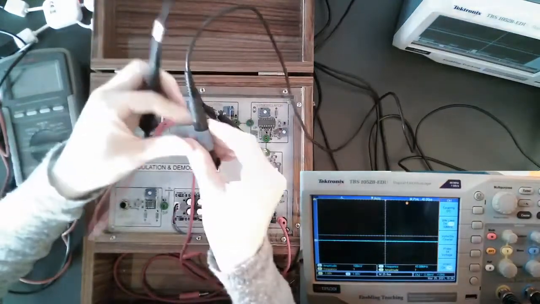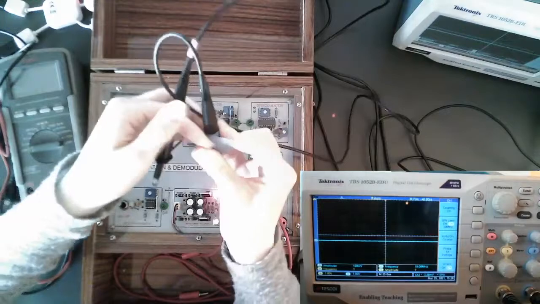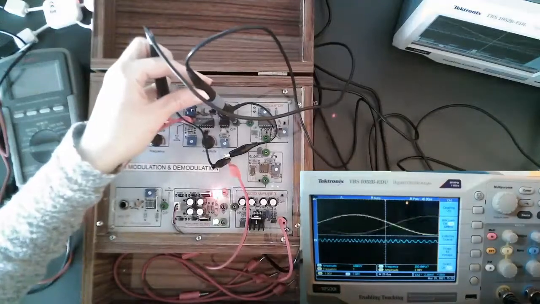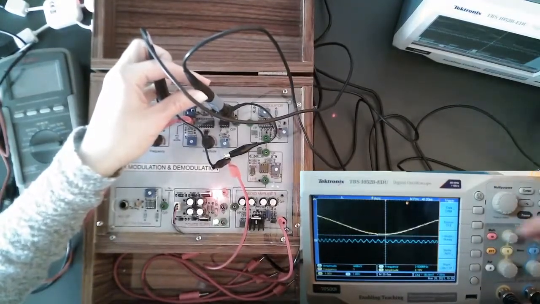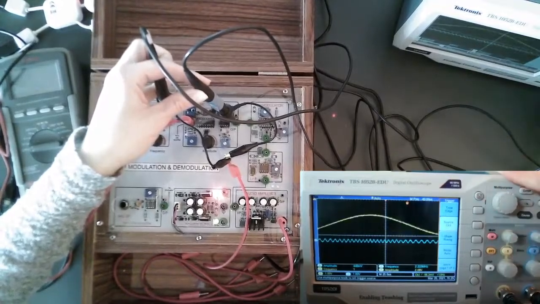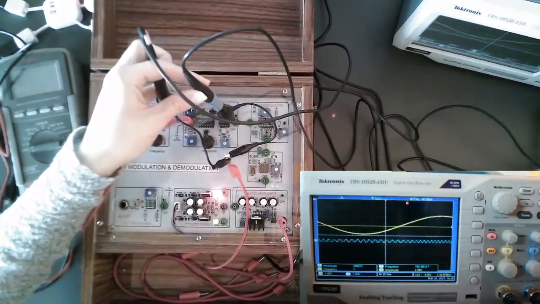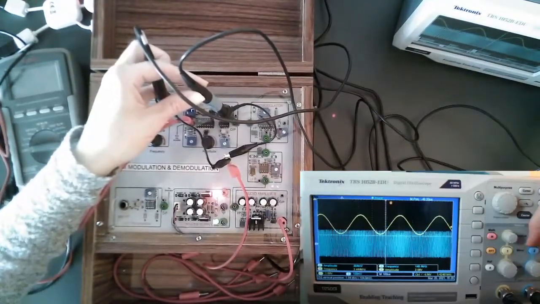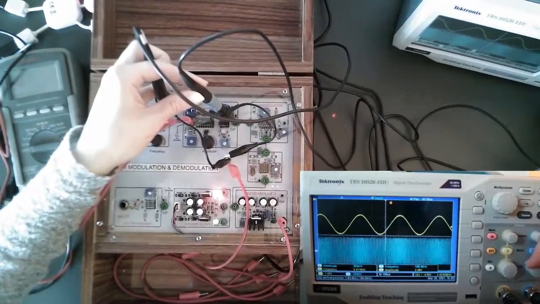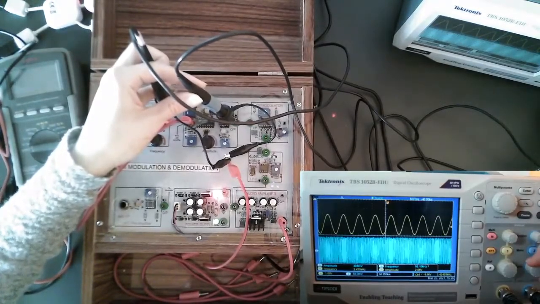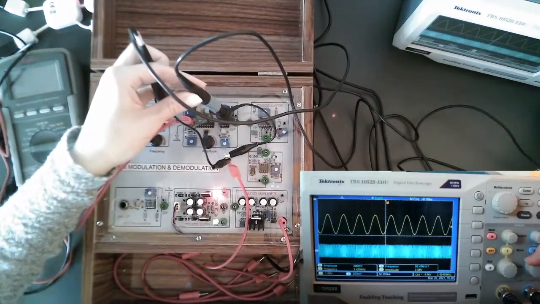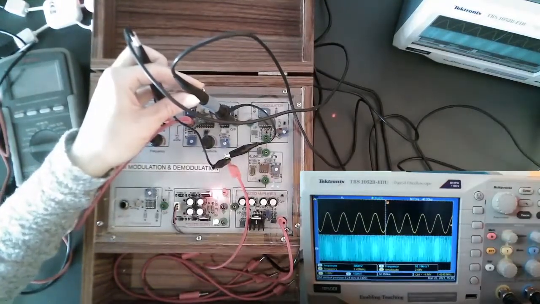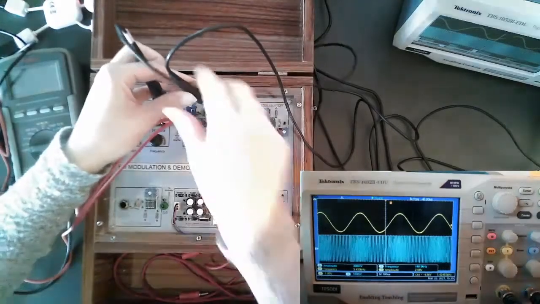And we need to switch to times 10 now. And now we can observe, let's adjust the position of these two and also the x-axis scale.